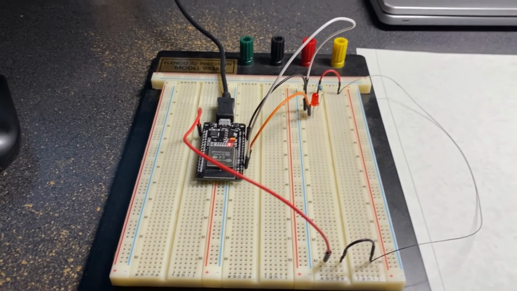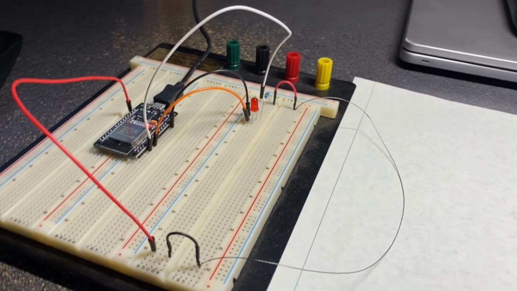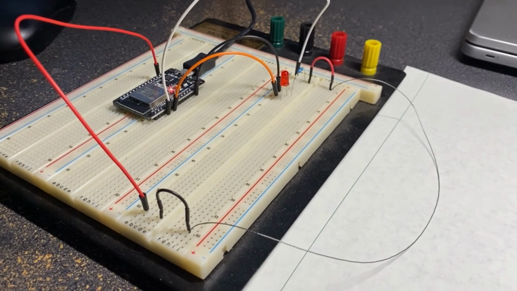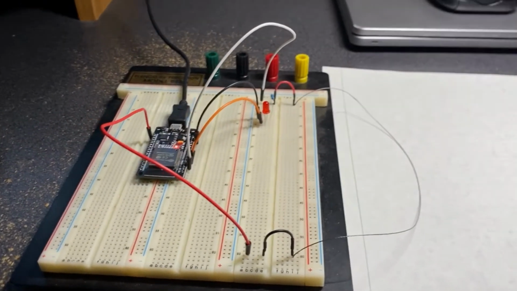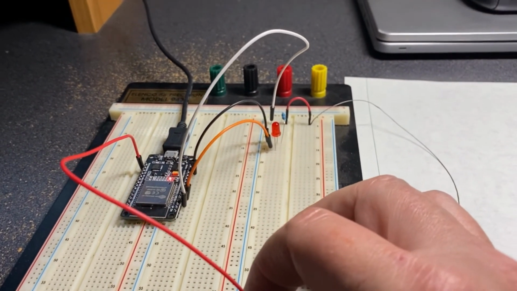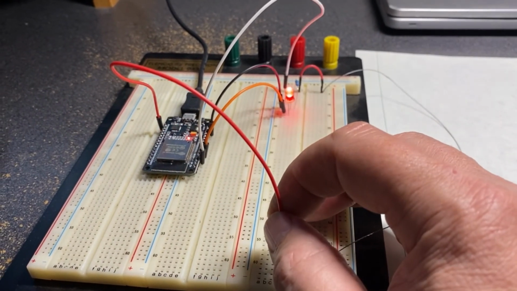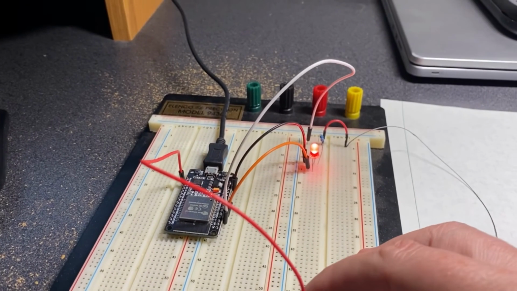Here is the breadboarded circuit, a simple voltage divider circuit with the conductive thread in the circuit. As you can see, the LED is out when the circuit is closed, and it lights when the circuit opens.